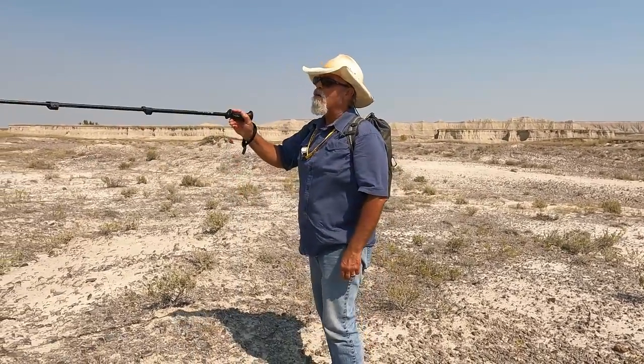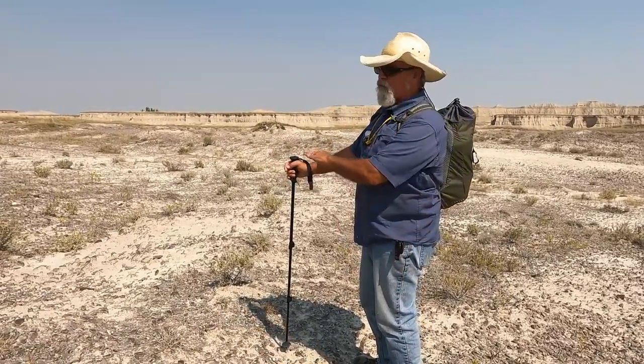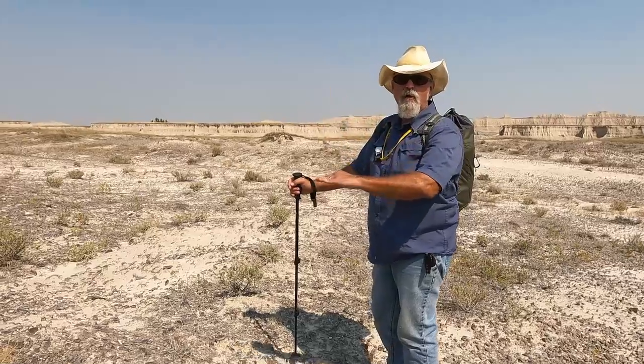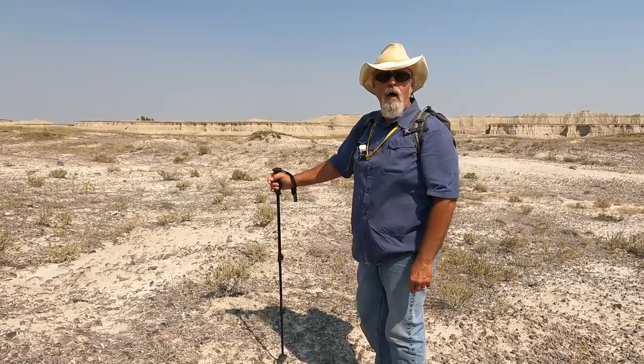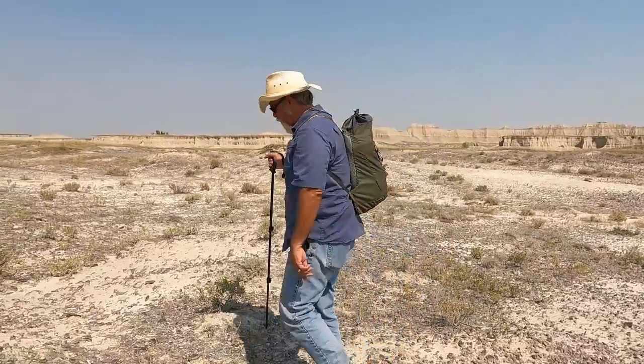Okay, so we're gonna walk along some of these sod tables and just keep an eye out, and down where these flat pediments reach the sod table is where we'll find, hopefully, some turtle shells eroding out. So come on, let's see if we can find some.